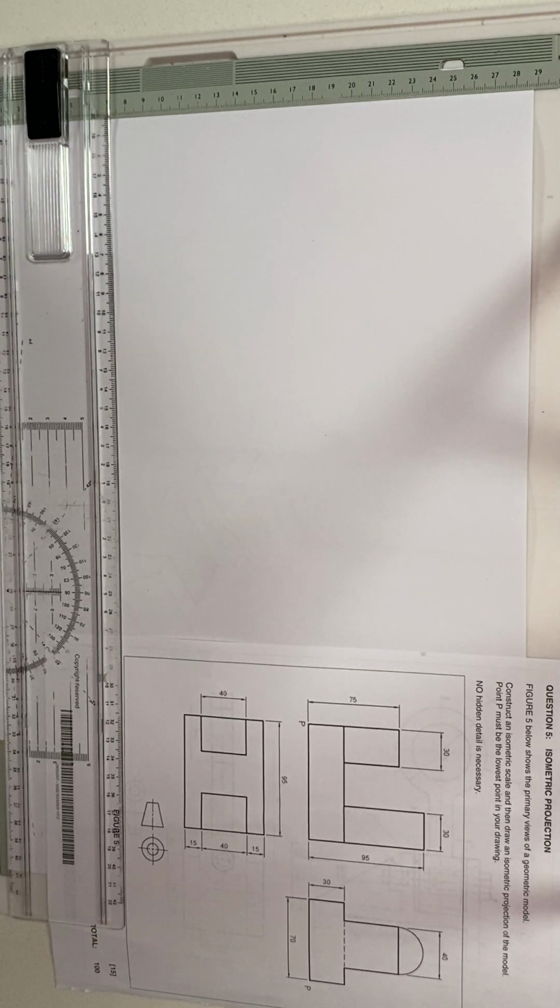It was question 5. It says: figure 5 below shows a primary view of a geometric model. Construct an isometric scale, and then draw an isometric projection of the model. Starting point P must be the lowest point in your drawing. No hidden detail is necessary.